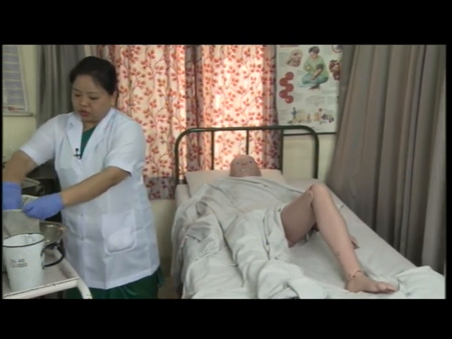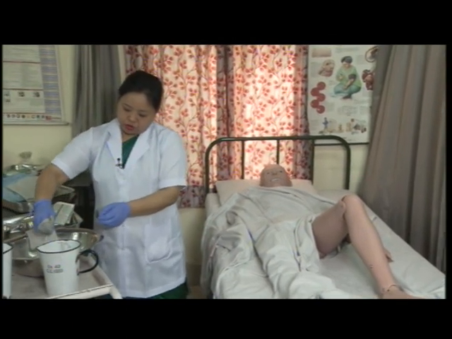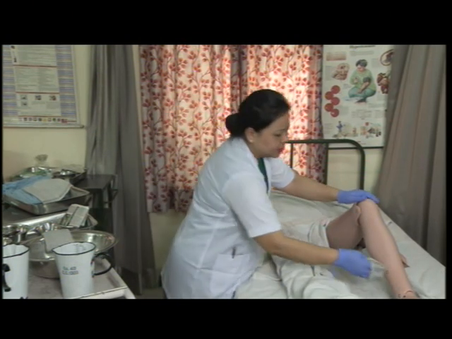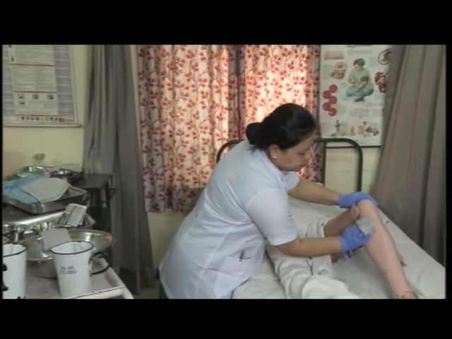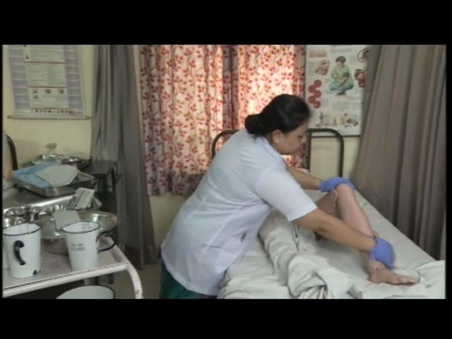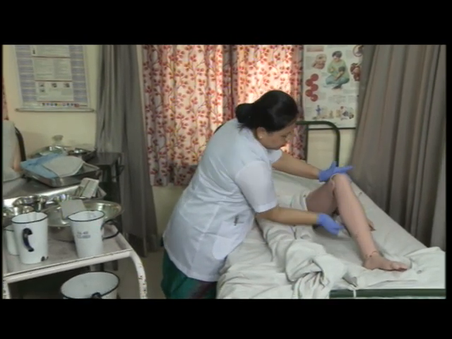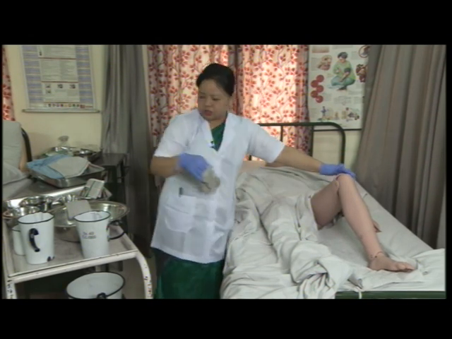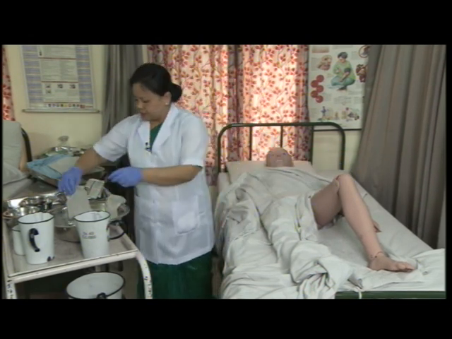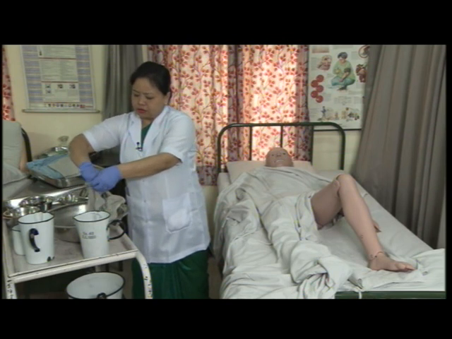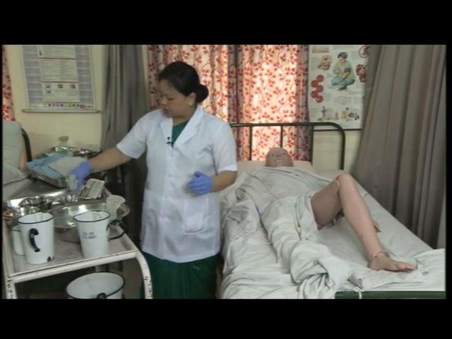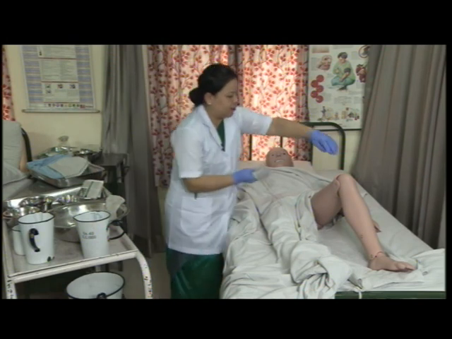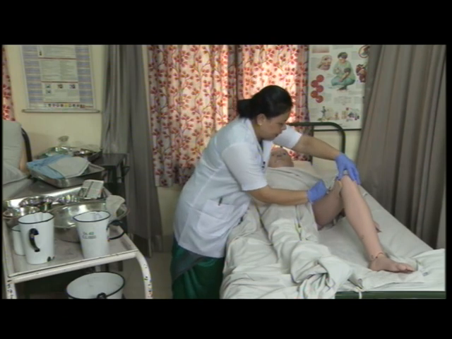Then take the sponge cloth for the water, squeeze it out properly and clean the area. Make sure that special precautions are taken for the underside of the legs. Then take another sponge cloth, take the soap, then clean from the knee to the thigh.